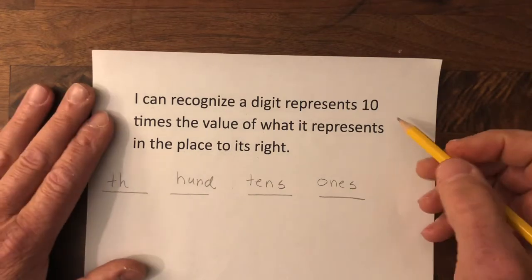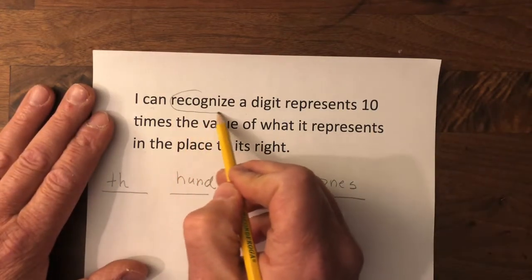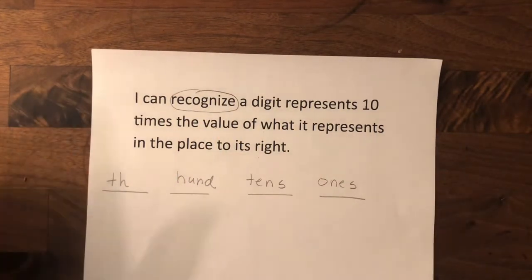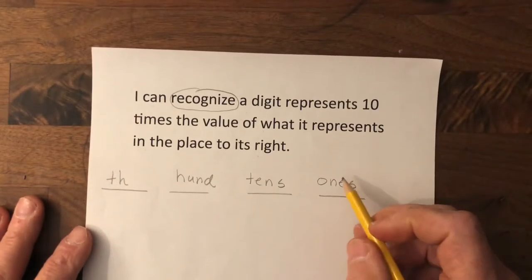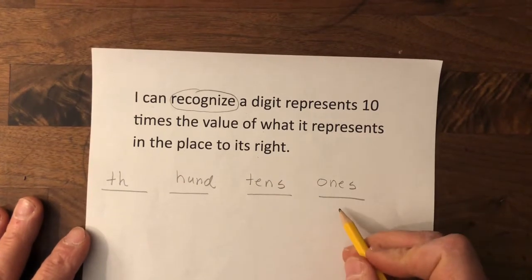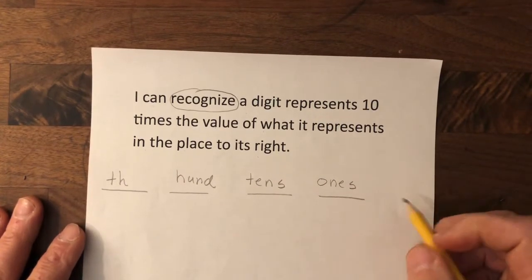Now, what this means is that recognize means just see it. Like you recognize a person, like, oh, I know that person's my friend. You recognize. Okay, sorry about the phone going off in the background. So what we're going to do here is talk about the ones. The ones just represents 1, like we talked about yesterday.